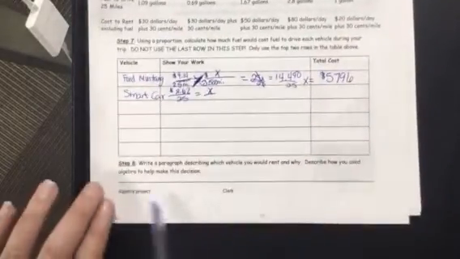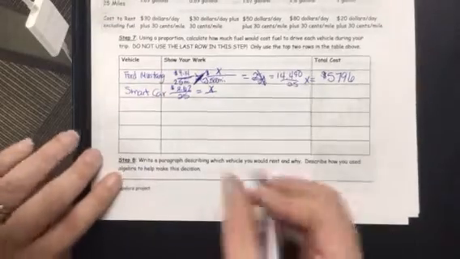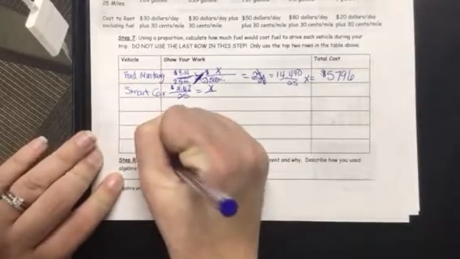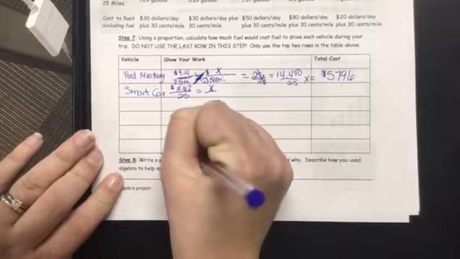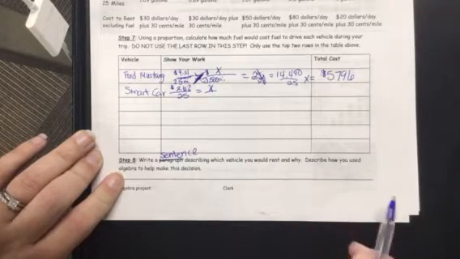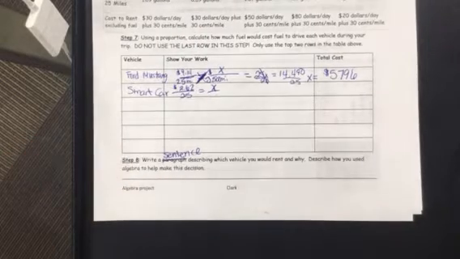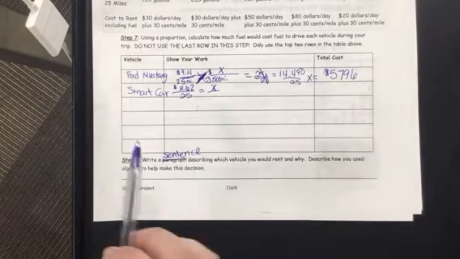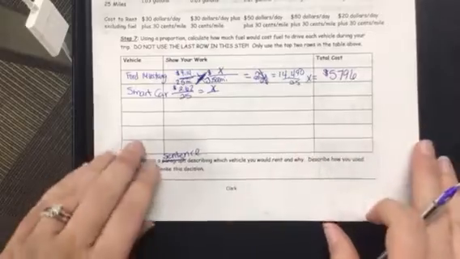Okay? Then at the bottom it says write a paragraph. Cross that word out and put sentence. I don't need you to write a paragraph. I just want you to say which vehicle you're going to rent and why. So maybe it's the cheapest option. Maybe you want the Batmobile because you don't care how much you spend and you just want to ride in style. I don't know. But you need to explain why.